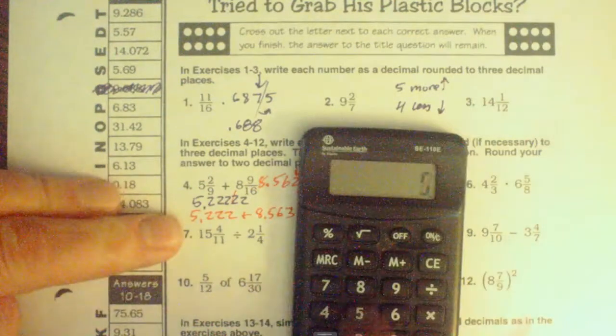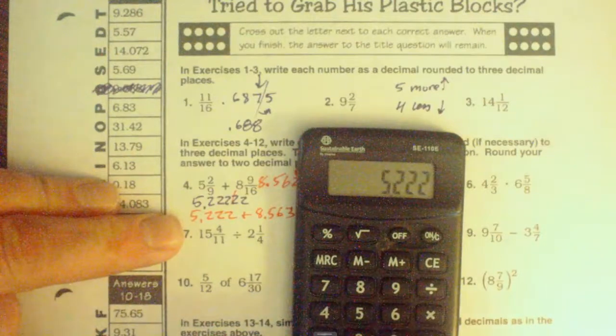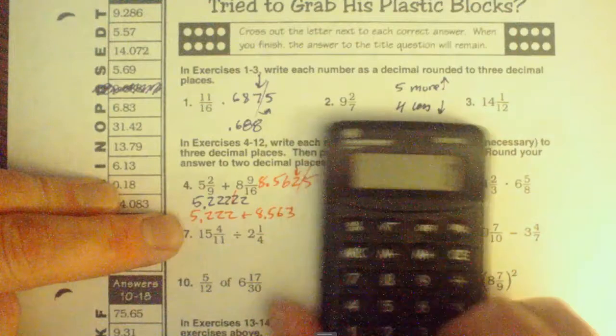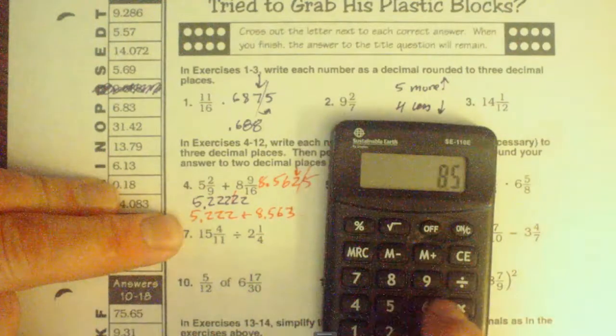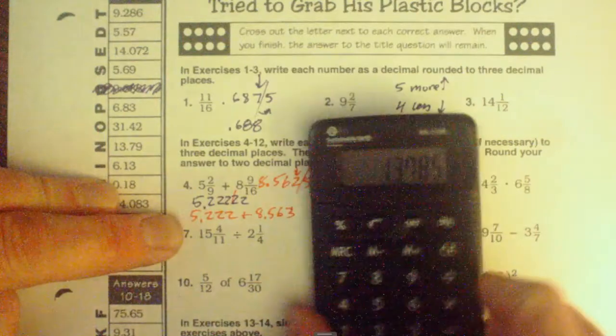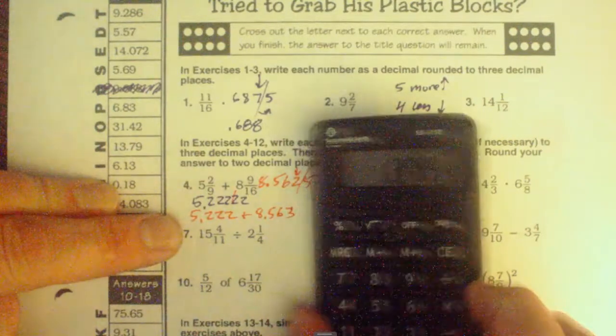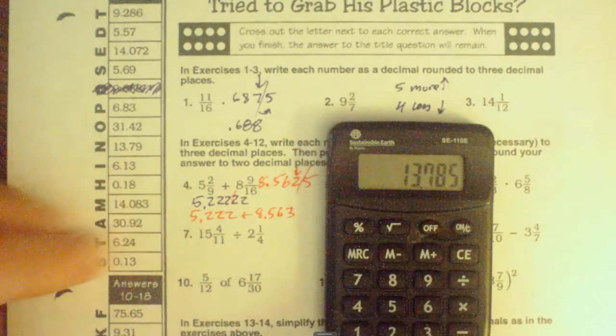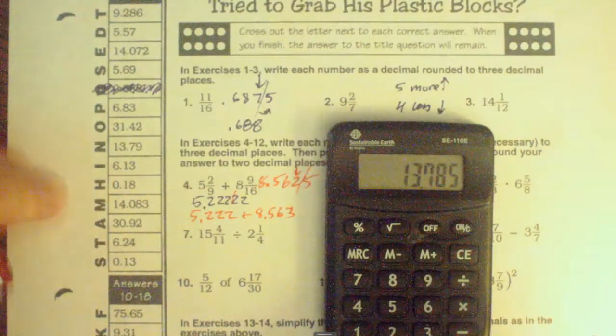So 5.223 plus 8.563 equals 13.785. Can we find a 13.785 anywhere on here?